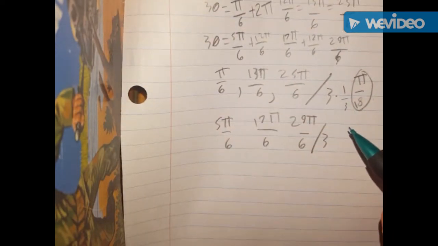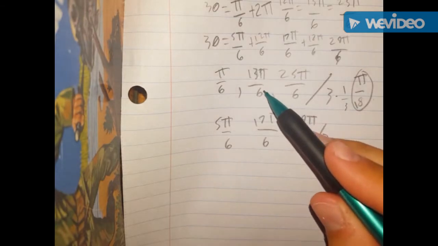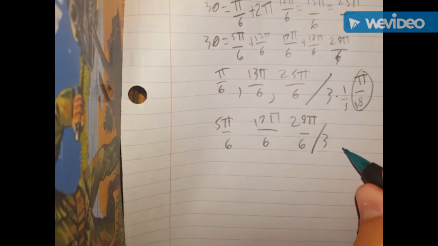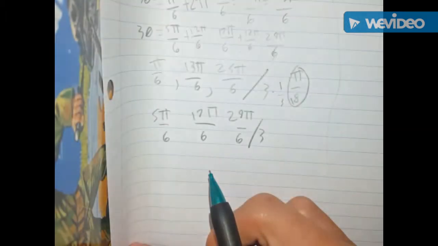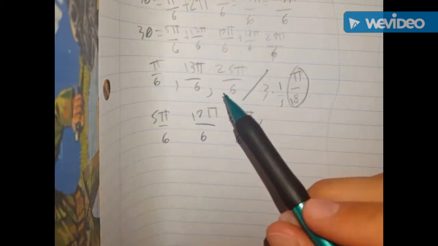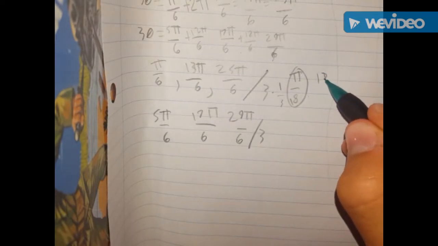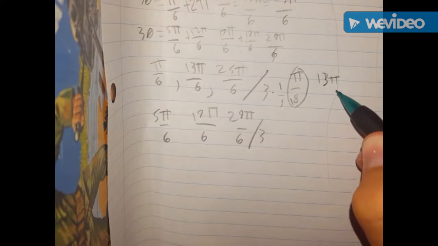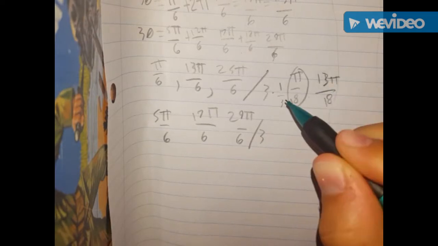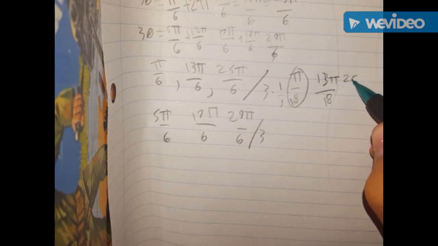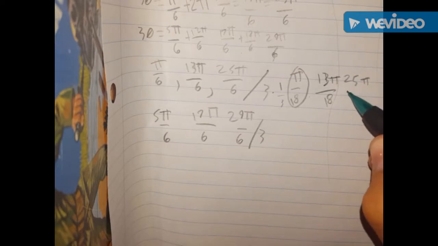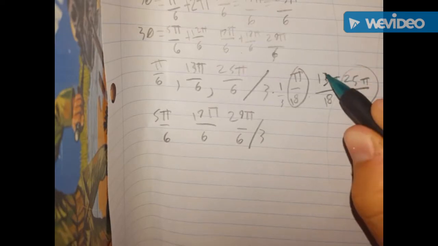And then for this one, we will get 13 pi over 18. And then for that one, we will get 25 pi over 18.